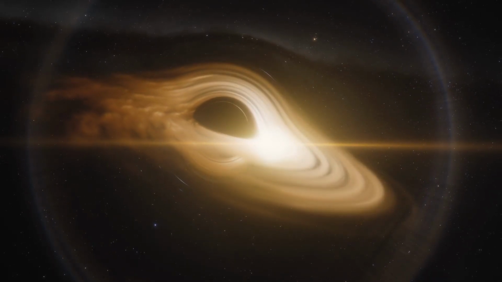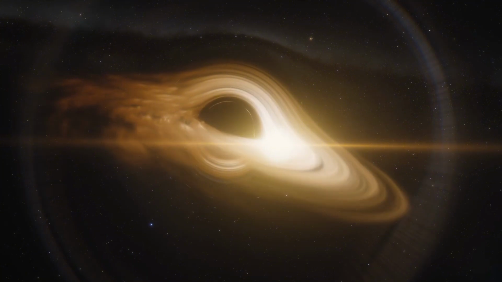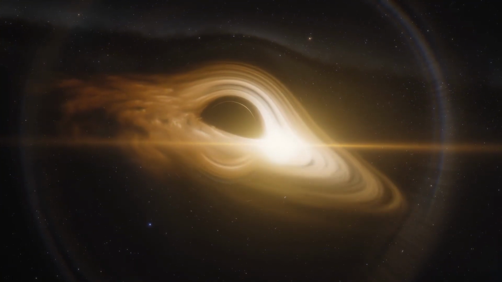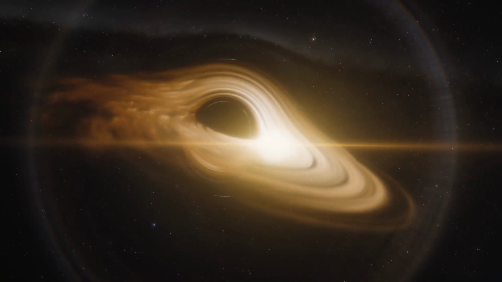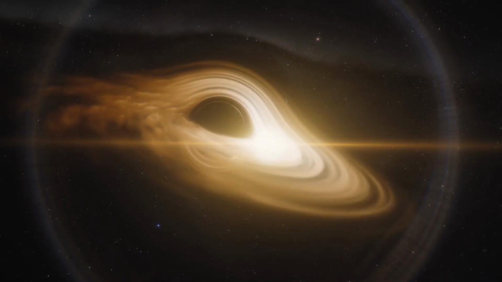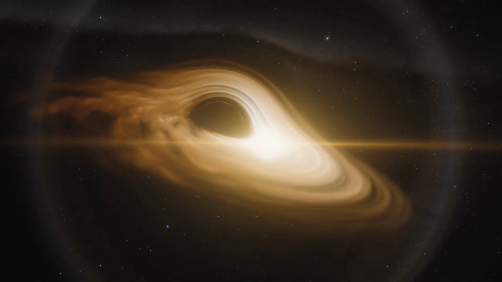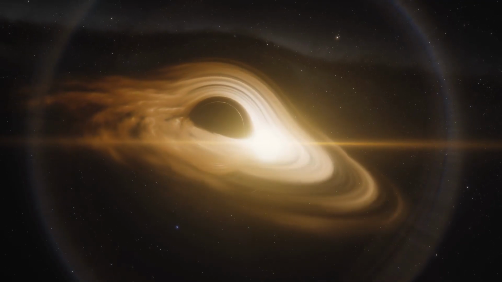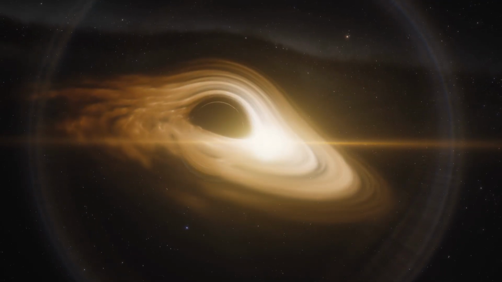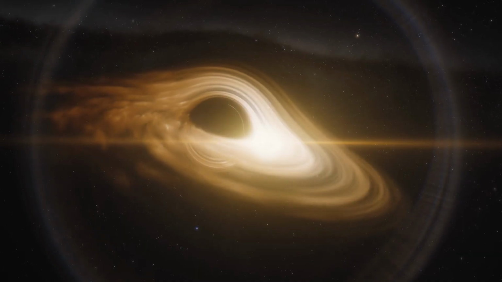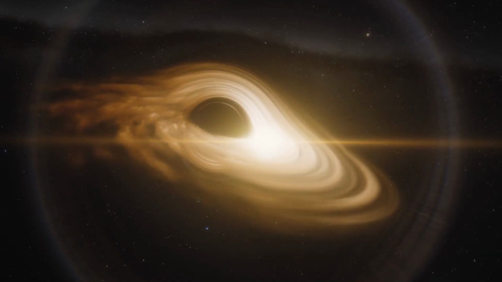The power output in these final moments exceeds anything in the observable universe except perhaps the Big Bang itself. If we could witness this, and we could not survive proximity, we would see a flash brighter than supernovae, compressed into a point smaller than atoms. Then silence. The black hole is gone.